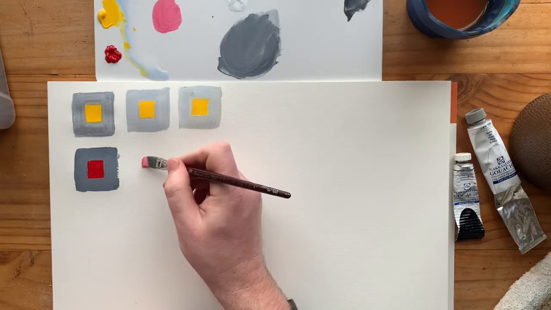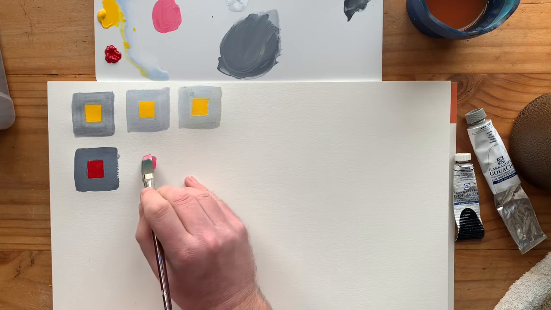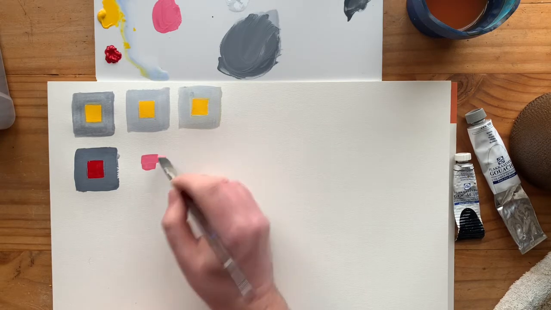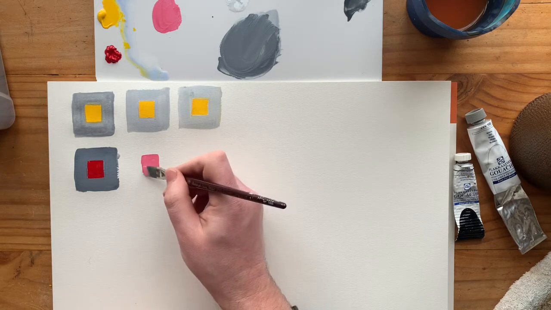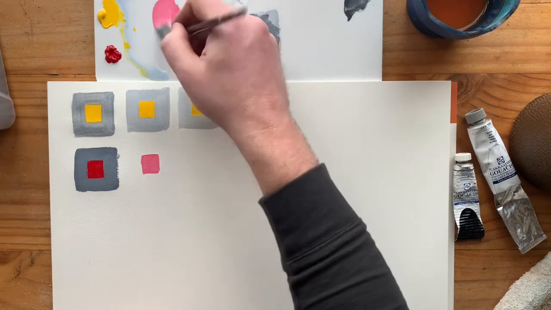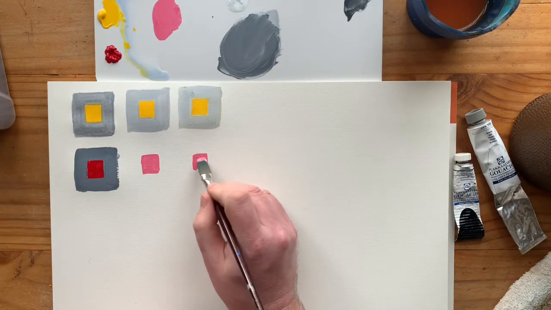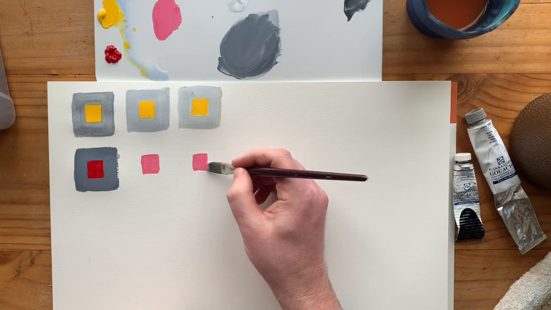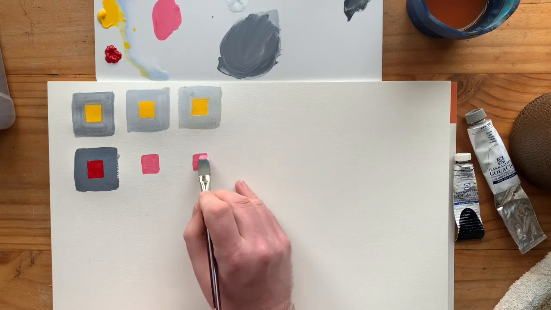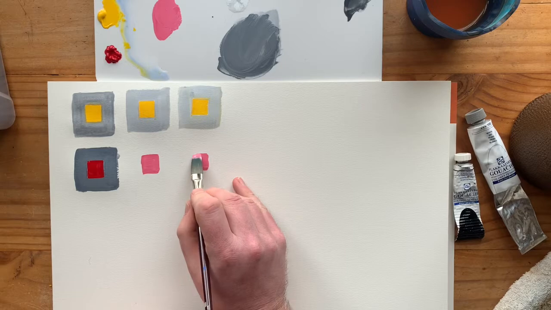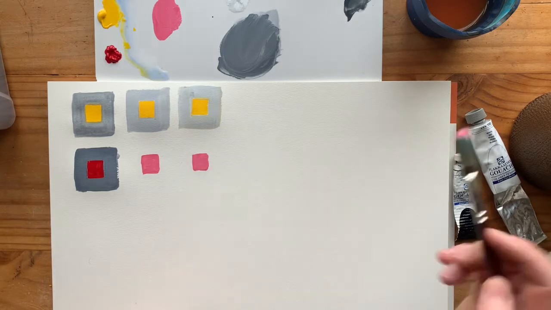Like so. I'll paint in a couple of these just so we've got one there ready to go. So we've now changed the value or the tone of the pink.